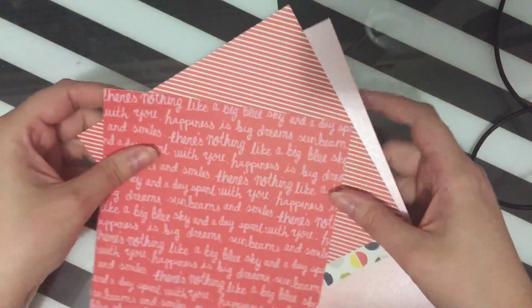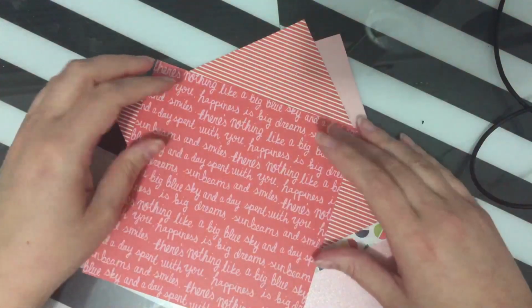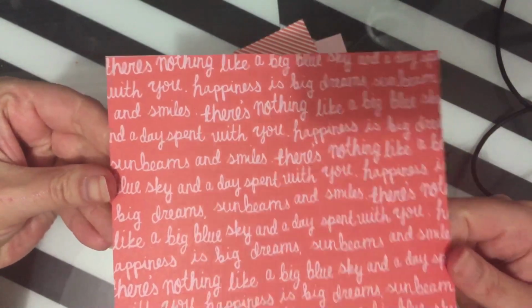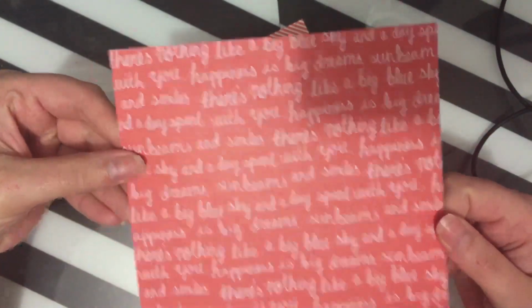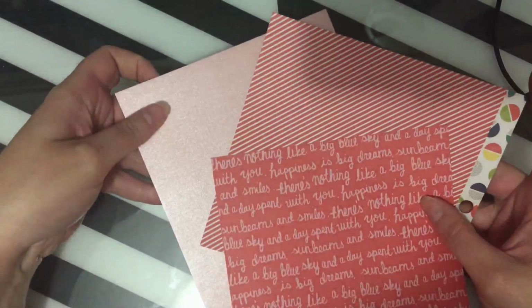The other idea I had was to use your paper pads. They often come pre-designed in a colourway, which is really helpful. So I picked this pattern paper, which has a red background and pink text, and then because it's an orangey red, I tied that with this orangey red stripe and a solid.